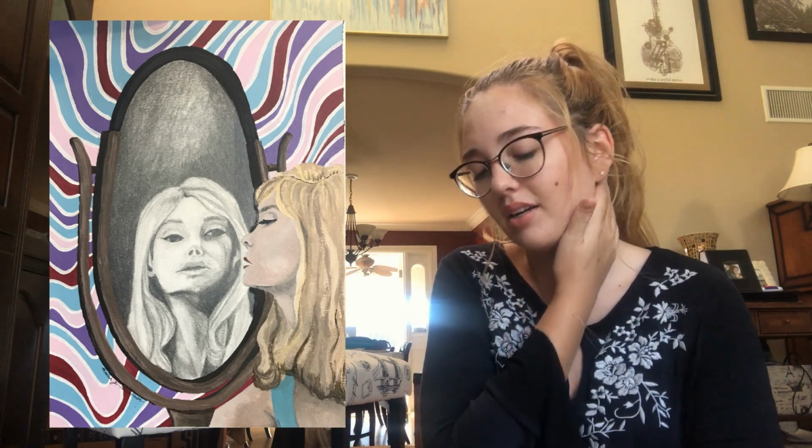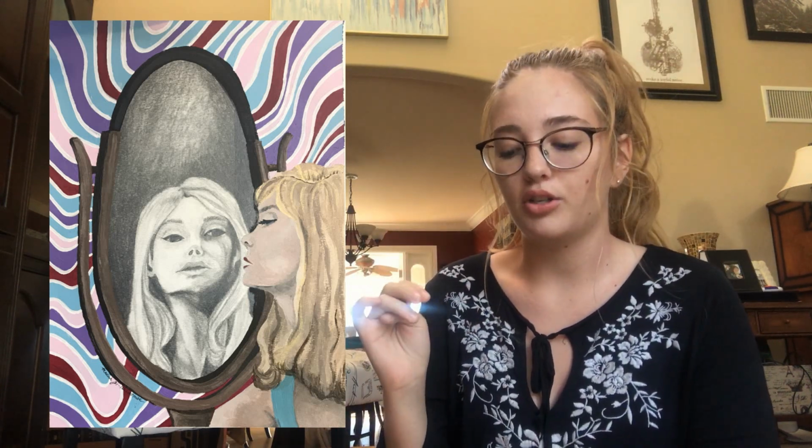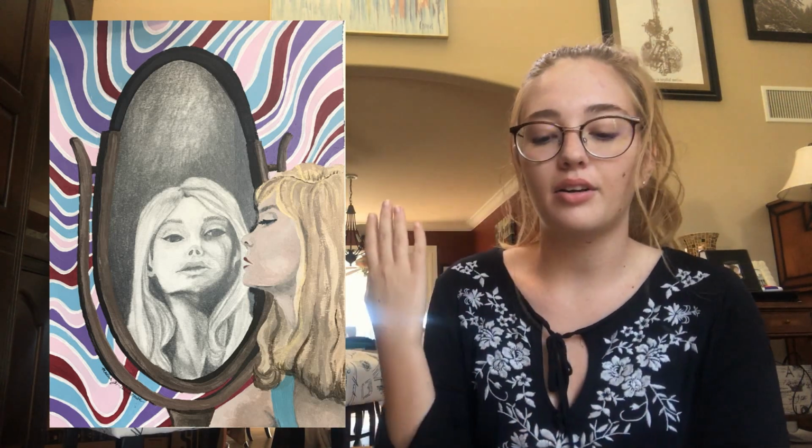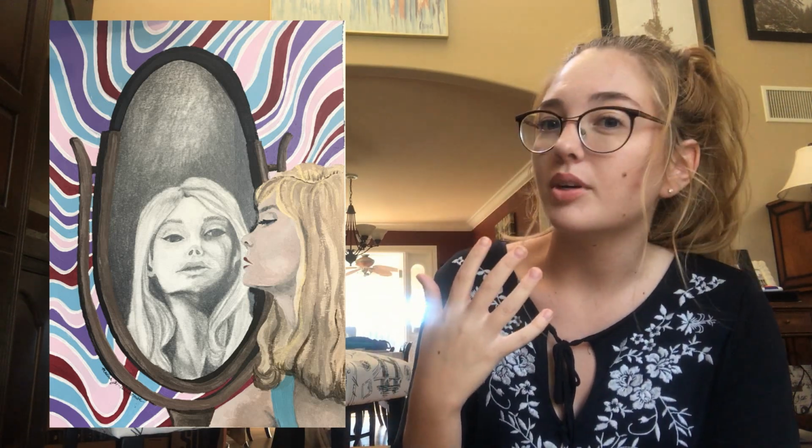So that's why I did the mirror in grayscale and then everything else in vibrant colors, because I wanted to show that who you are as a whole person is so much more than the flat grayscale distorted image that you see when you look in the mirror. Cheesy, maybe a little bit.